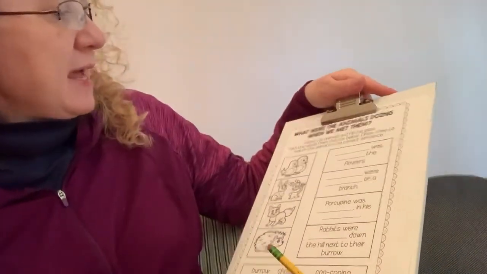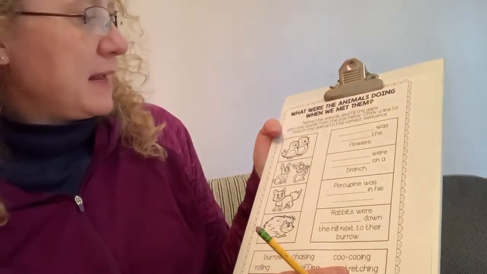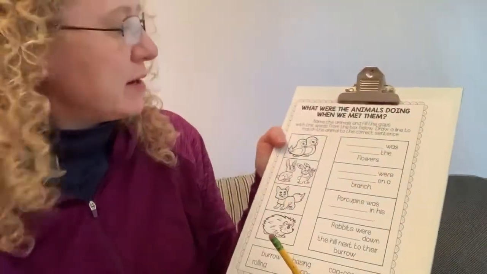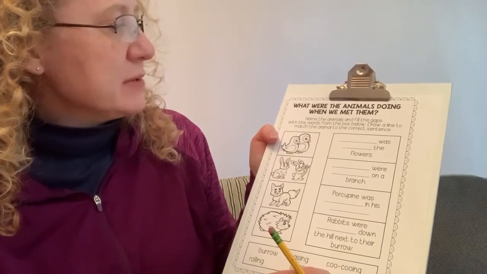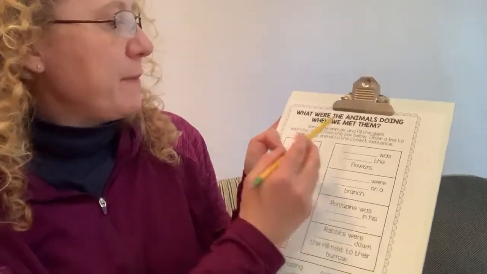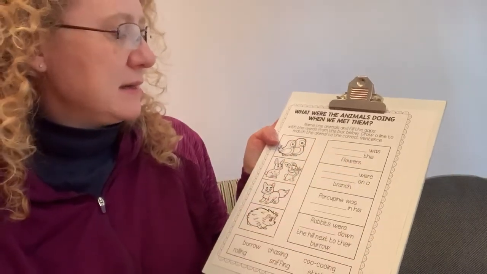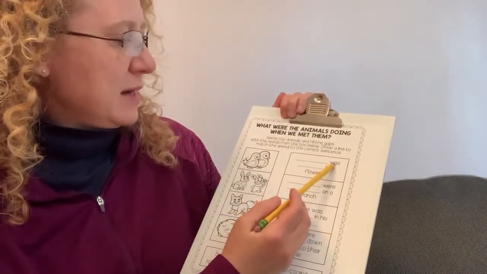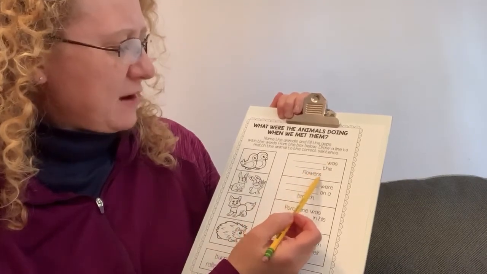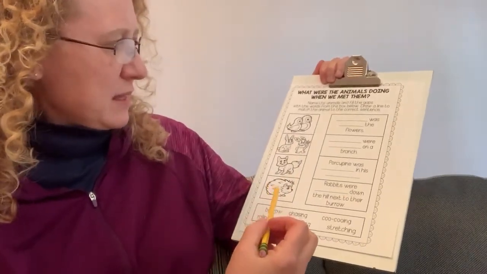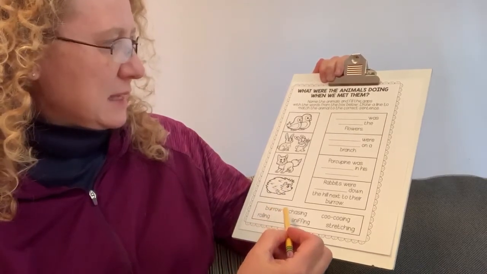Okay. So it says, what were the animals doing when we met them? And I'm going to read the directions again so you remember what our job is. Name the animals and fill in the gaps with the words from the box below. Draw a line to match the animal to the correct sentence. So we're going to say something was somewhere, the flowers. So something was, let's see, in the flowers. So I'm going to go back and think, where do we see the flowers initially in the story?